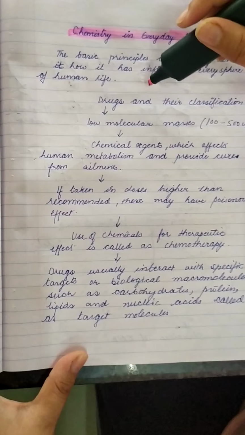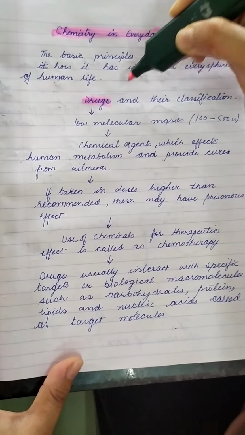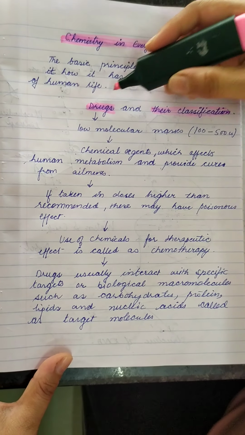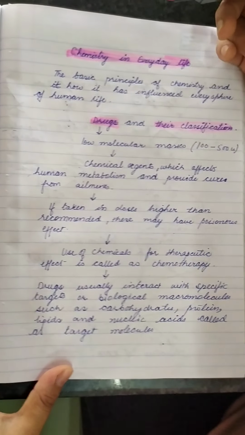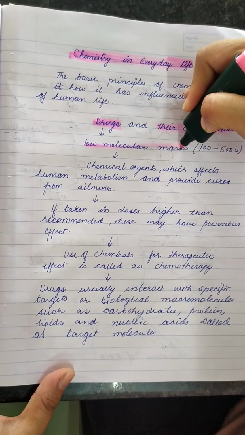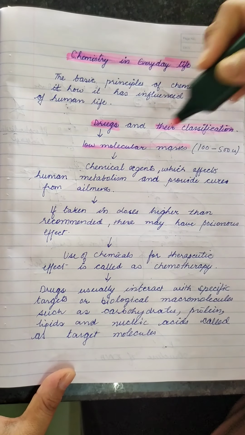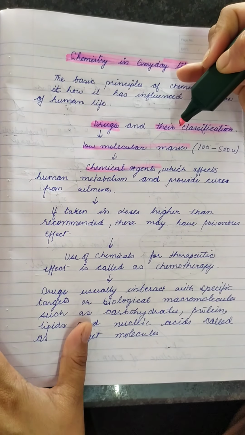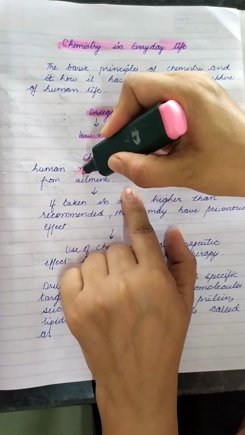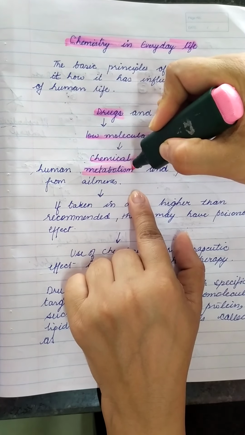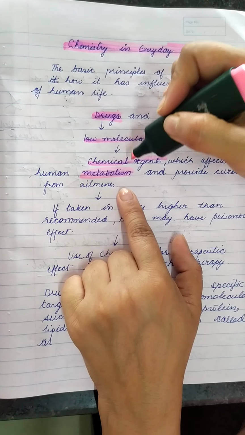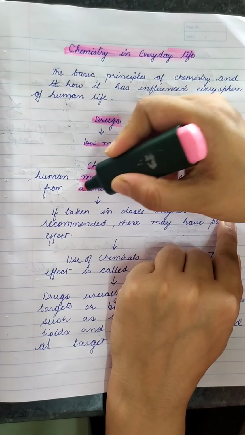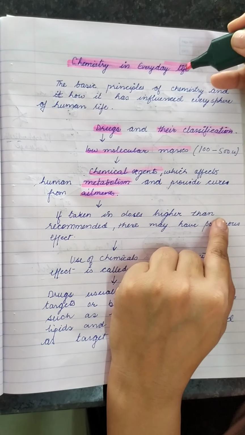The first one, we'll talk about drugs, which are very, very important. Drugs and their classification. So chemistry has given us drugs. What are drugs? They have very low molecular masses, 100 to 500 AMU, which you know very well. They are chemical agents which affect human metabolism. Whatever chemical reactions take place in our body are called anabolism and catabolism, right? Together it is called metabolism, and drugs provide the cure to the ailments, whatever diseases you have. So it is very much beneficial for us.